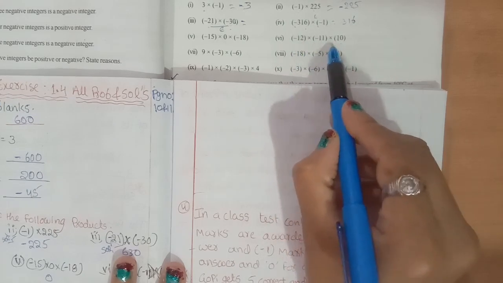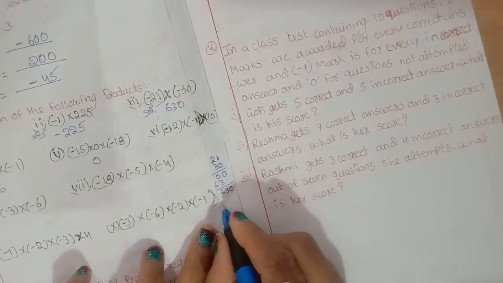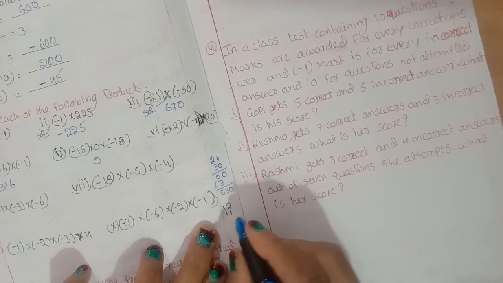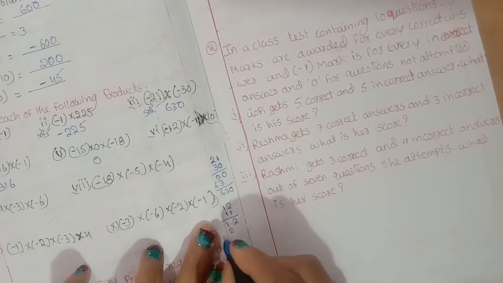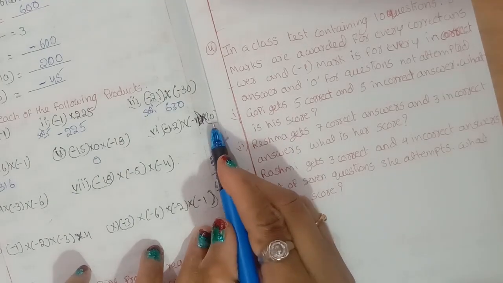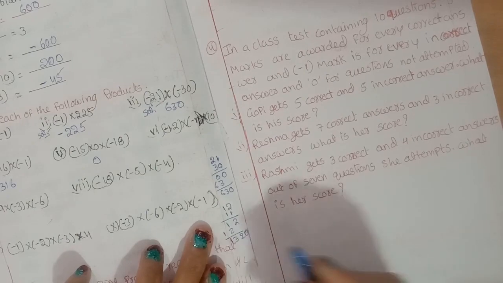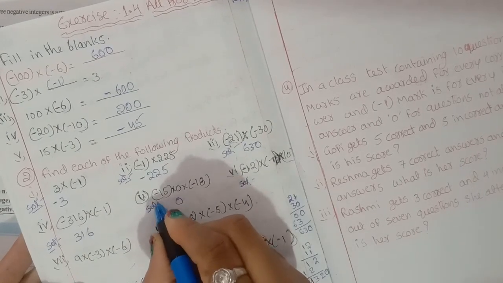Odd number multiplied, you write the other side: 12, 11. 12 ones are 12, 12 ones are 12, 12 ones are 12, 1 2 3 1 only into 10. So that's why it is 1320. These are all the solutions.